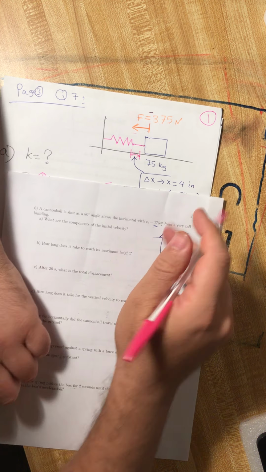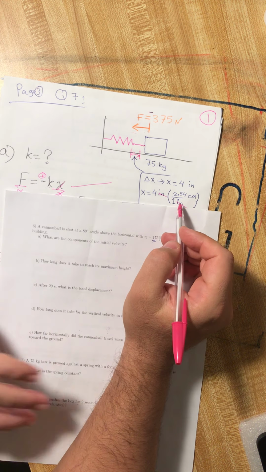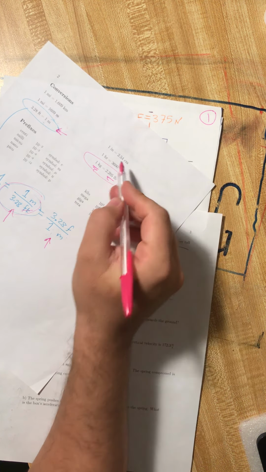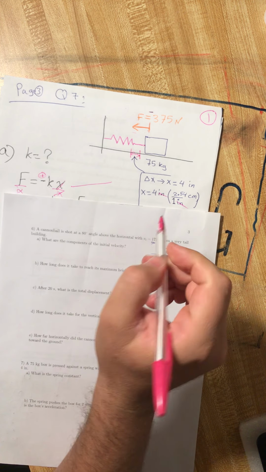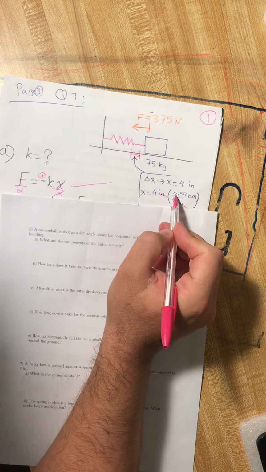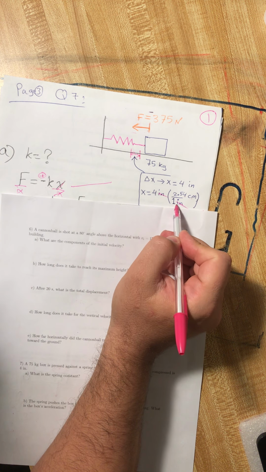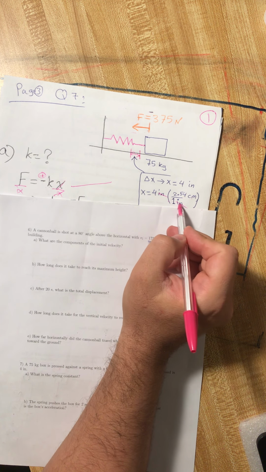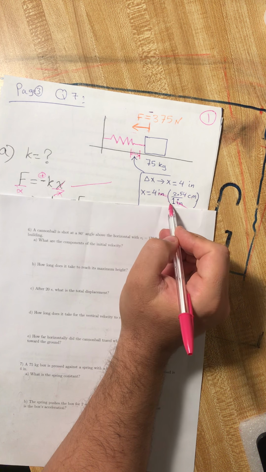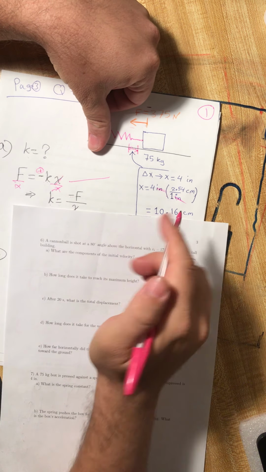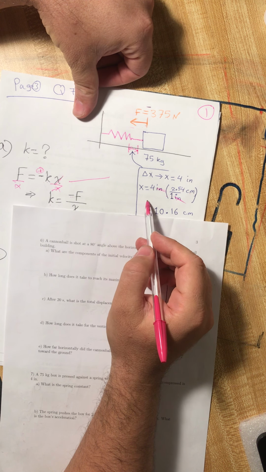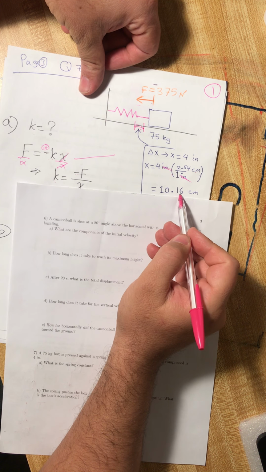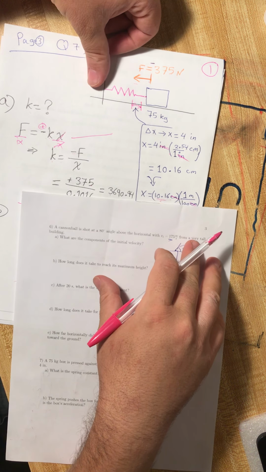I will convert it to centimeters. I will use the conversion coefficients from here. This is the conversion between centimeters and inches: 1 is equal to 2.54 centimeters over 1 inch. This is 1. I can multiply 4 inches by this value, and cancel the units. So the compression displacement of the spring is 10.16 centimeters, but I need it in meters.